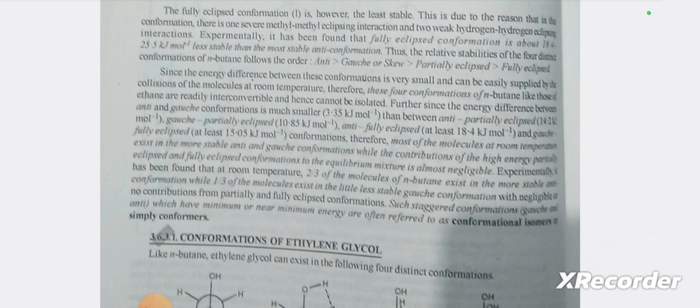This is due to the reason that in this conformation there is one severe methyl-methyl eclipsing interaction and two weak hydrogen-hydrogen interactions. Experimentally, it has been found that the fully eclipsed conformation is about 18.4 to 25.5 kilojoules per mole less stable than the most stable anti-conformation. Thus, the relative stabilities of the four distinct conformations of n-butane follow the order: anti, gauche or skew, partially eclipsed, fully eclipsed.